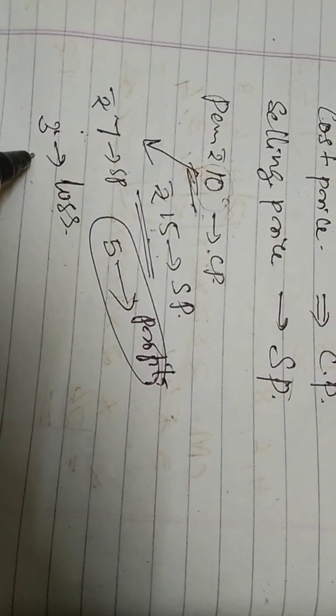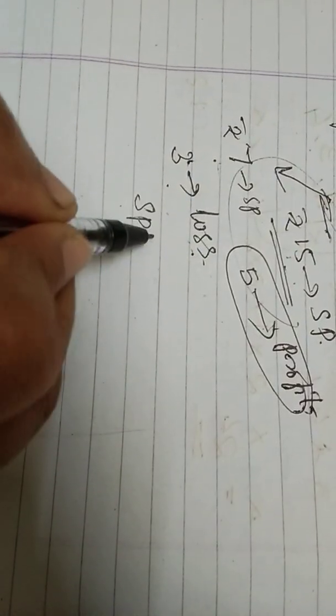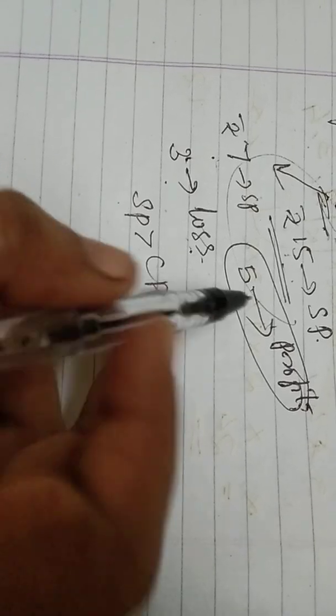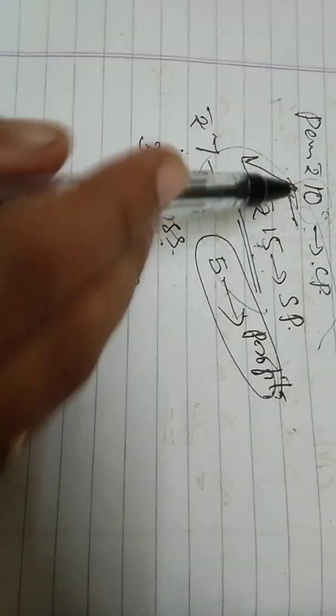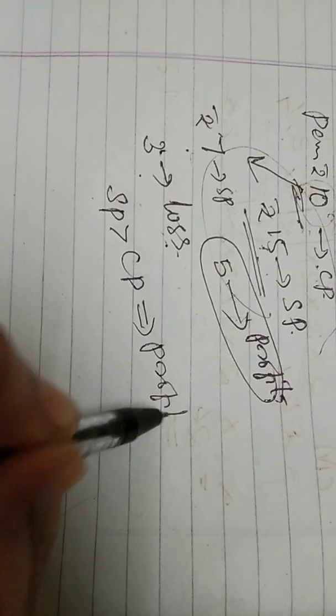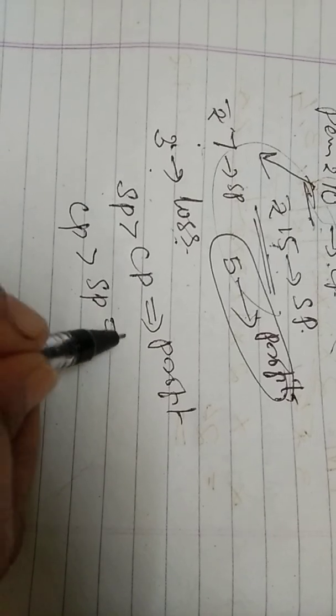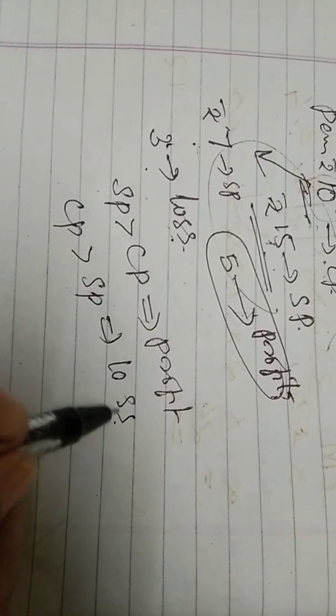So 3 is the loss. From this example we can understand that if SP is greater than CP, as in the first example, that gives a profit. And if the cost price is greater than the selling price, we will have a loss.